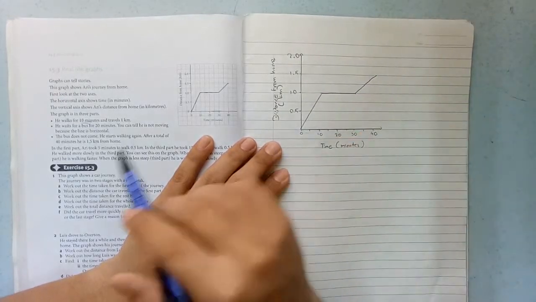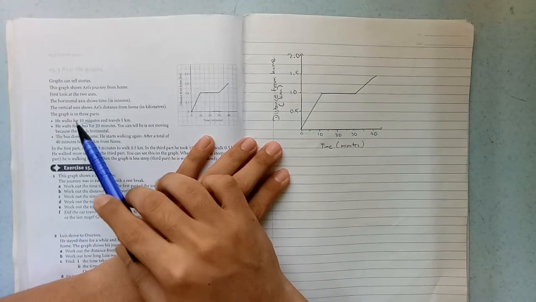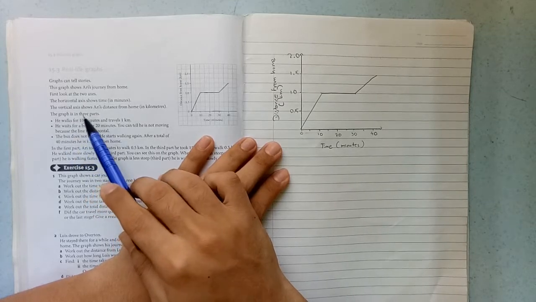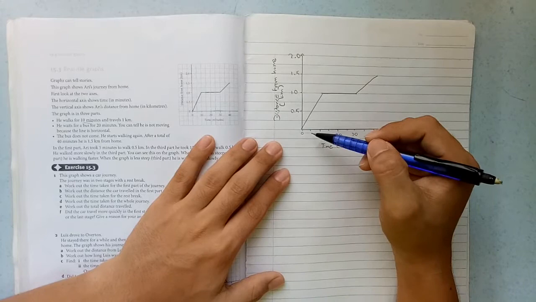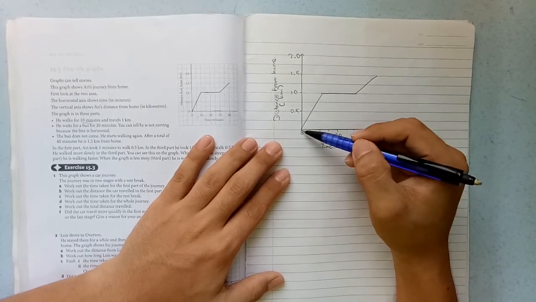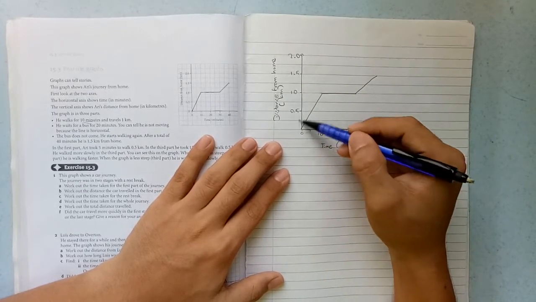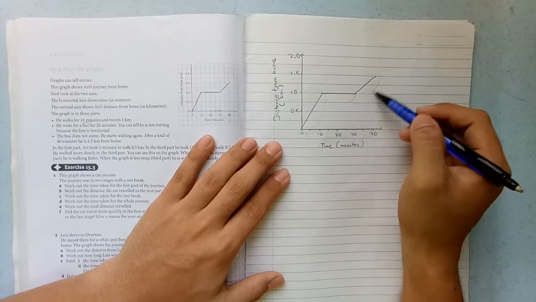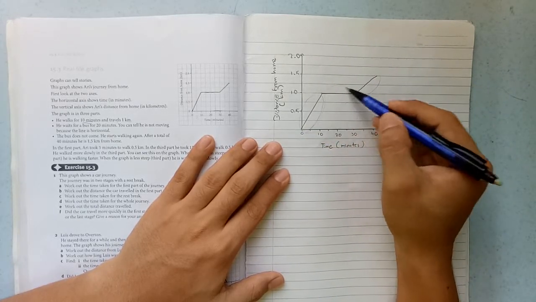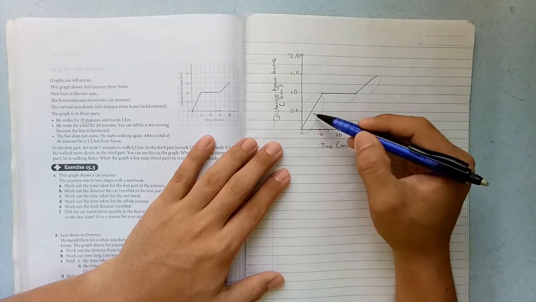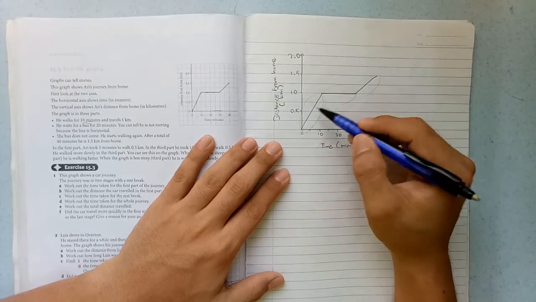The graph is in three parts. You can easily point this out, because this part and this part are all different, so that's why they break it down into the first part, second part, third part. That's why they said it has three parts.